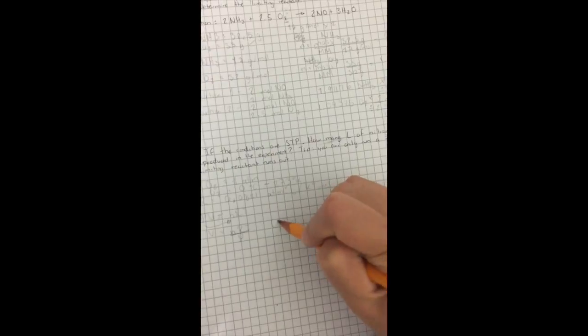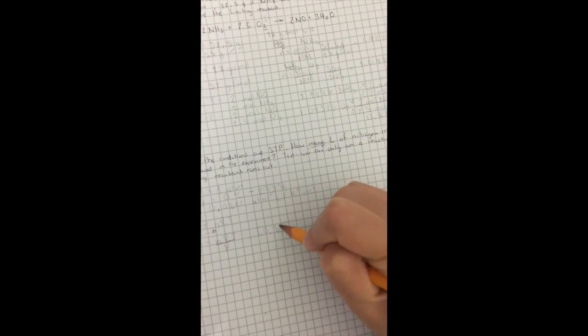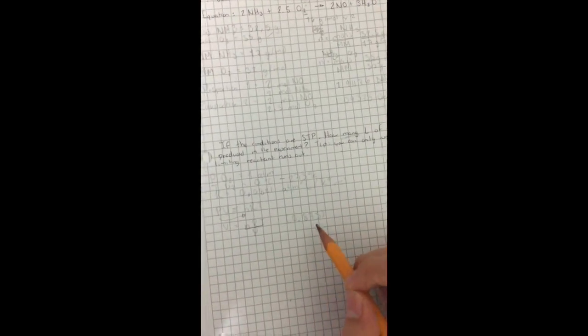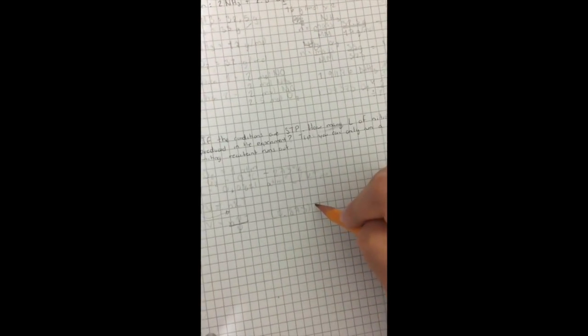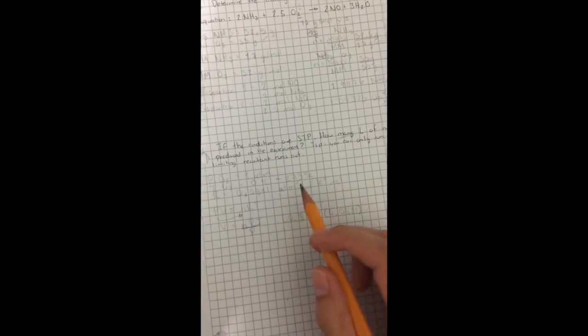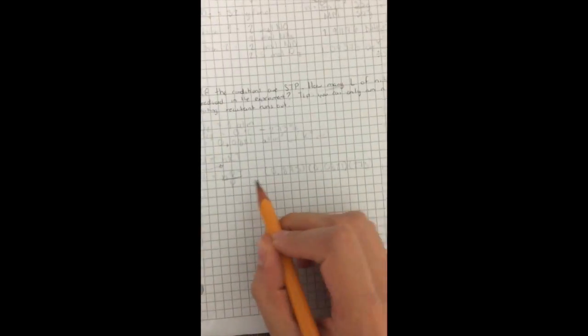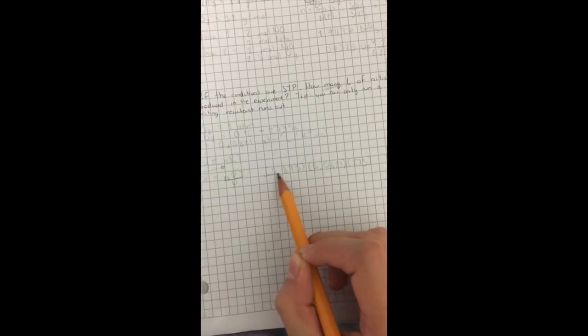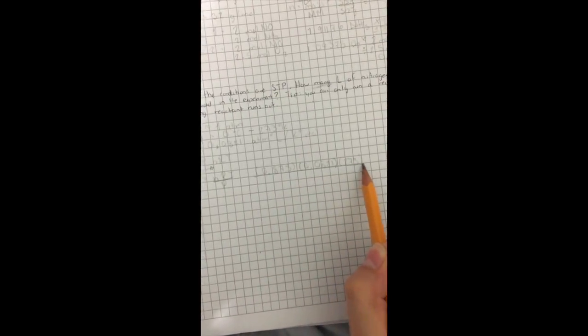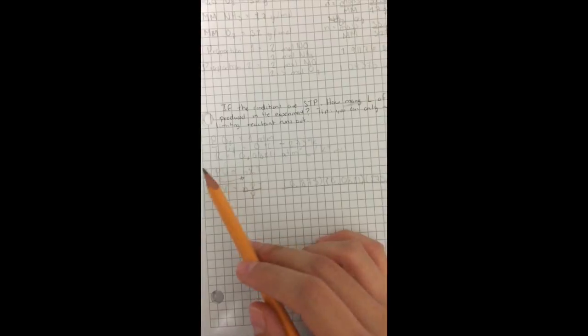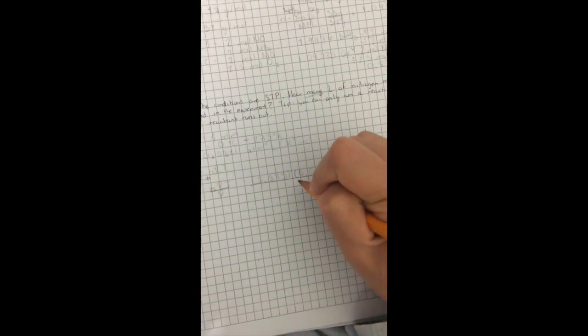So we substitute 0.875 times R, 0.0821 of R. For temperature, we have 273 of temperature, because it's Kelvin, dividing it by pressure, that it's 1 of atmosphere.